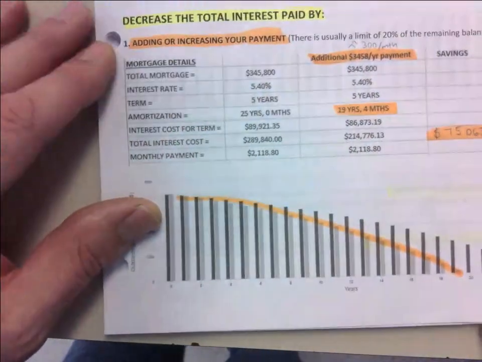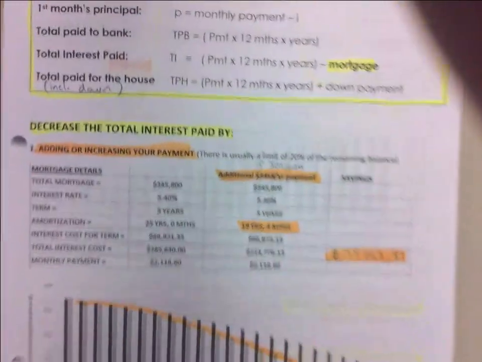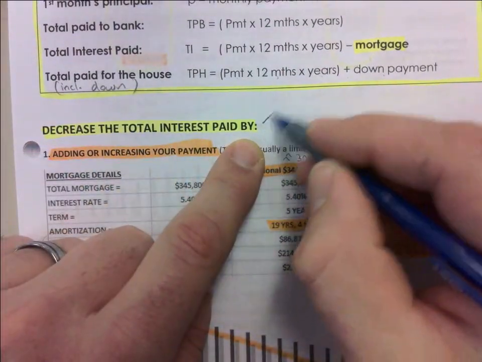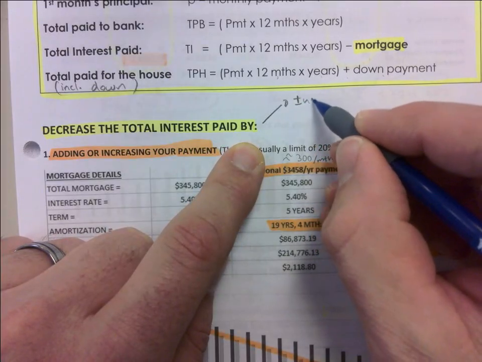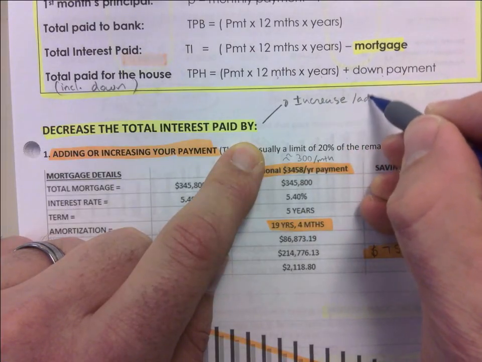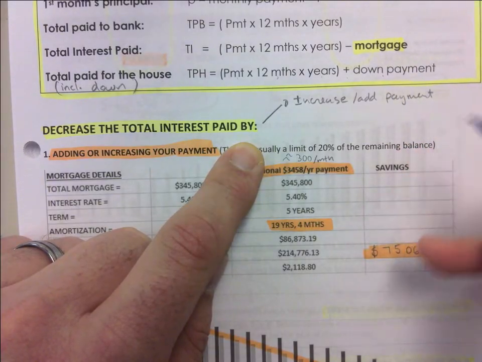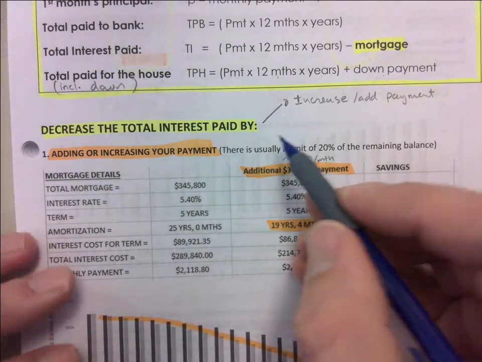So here we go. I'm going back to 20. Just go back to page 20 and just right next to this. Decrease the total interest, you can do this. Number 1, increase or add a payment. You literally go on top of what they ask you to do, bare minimum.